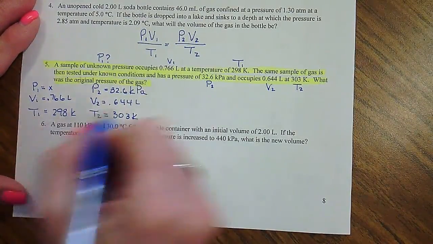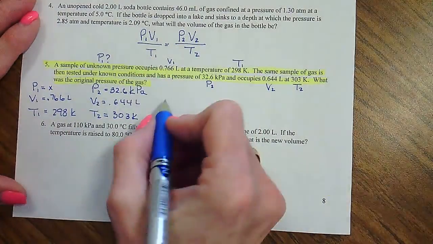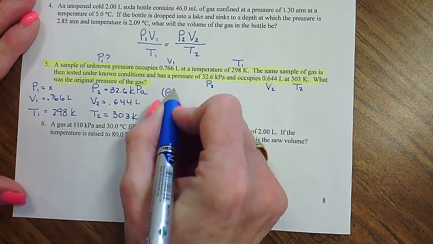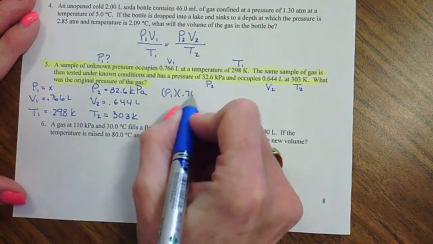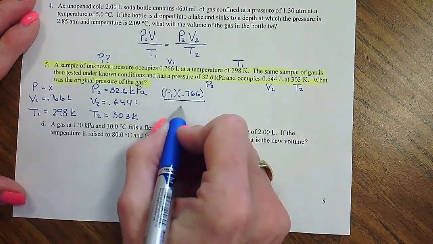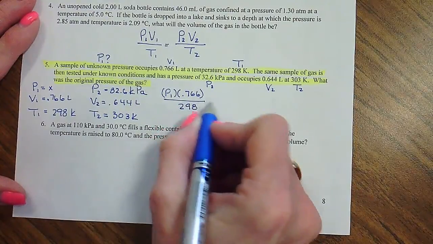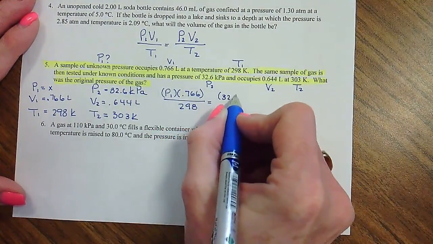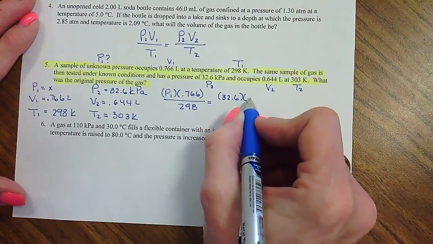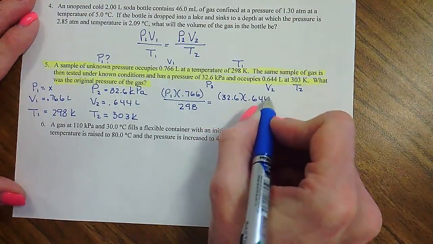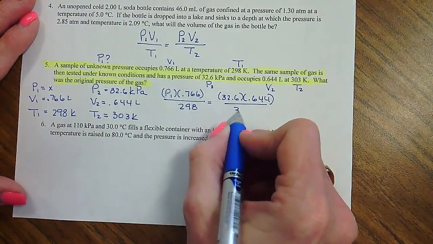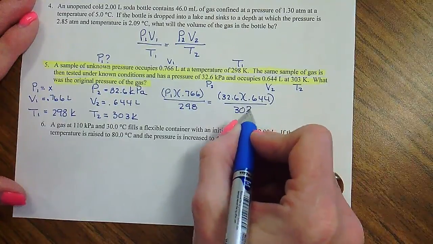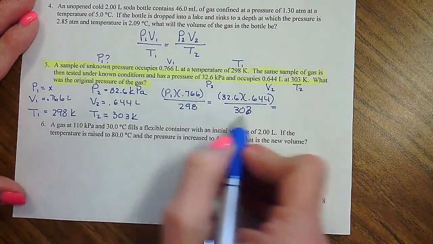So I'll put all of these in this formula. P1 times V1 over T1, set that equal to P2 times V2 over T2. Okay, cross multiply and divide.